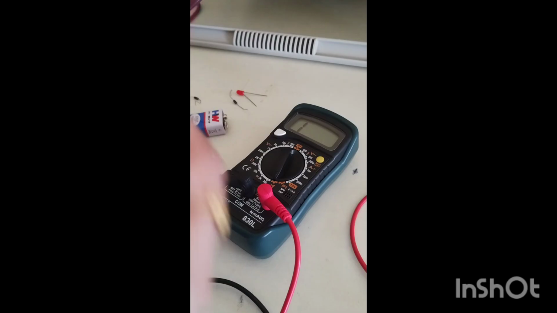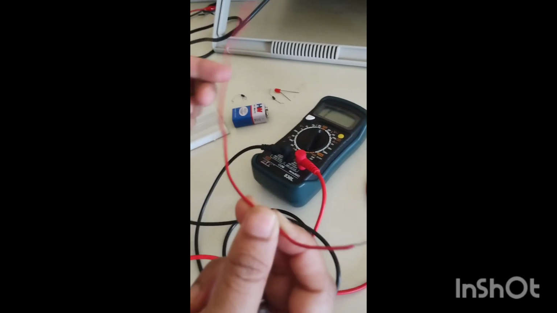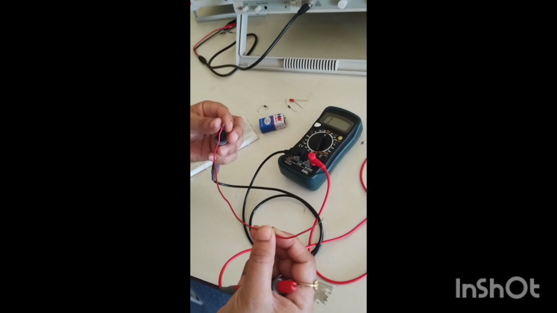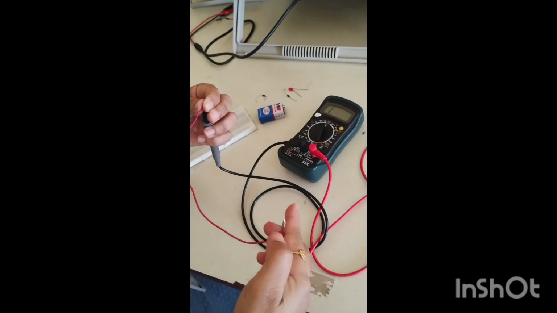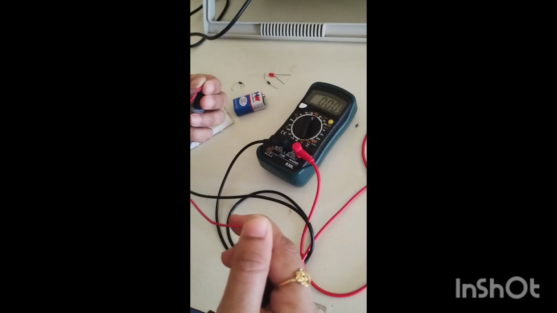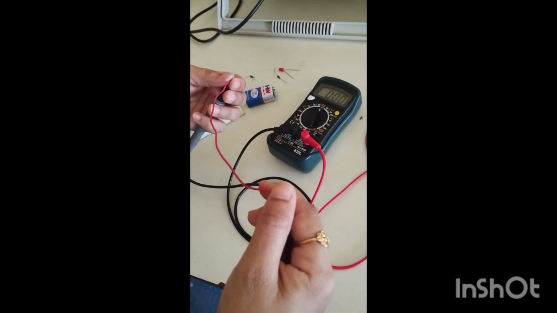Then next I am taking a single core wire. I want to check whether the given wire is properly working or not. See here, suppose I connect one terminal to one end and the other to the other end. It gives a beeping sound. It means your wire is working.